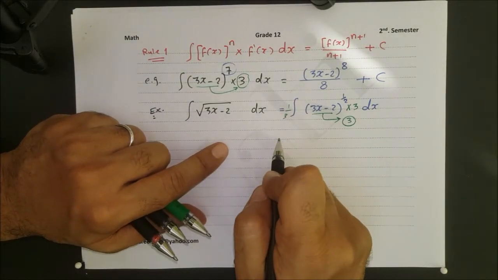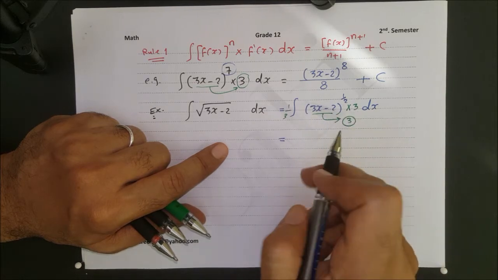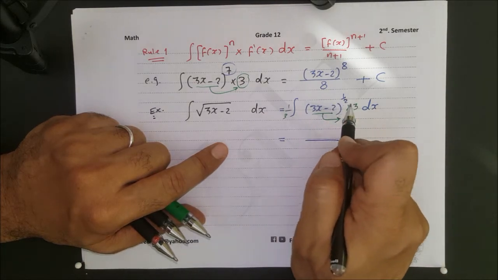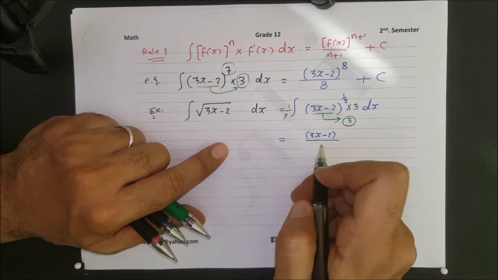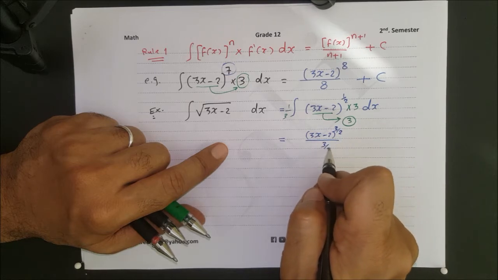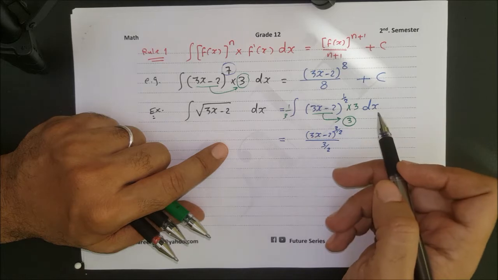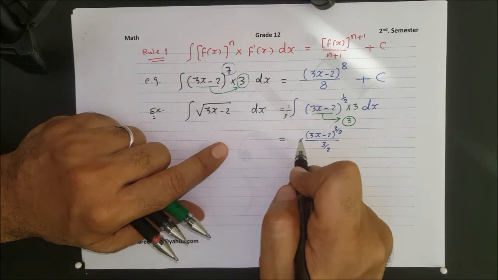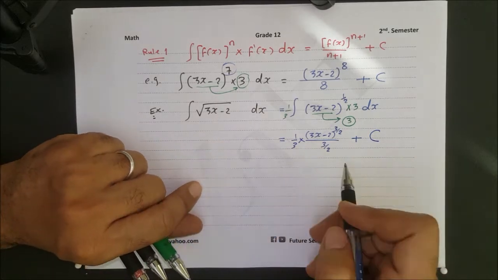Now we can apply the rule. This is the function and this is the derivative. So we add 1 to the power. So it's 3x minus 2, half plus 1, 1 and a half, which means 3 over 2. Divided by 3 over 2. What about this 3? Don't write it. It is the derivative function. What about the 1 over 3? You have to write it. Plus c.